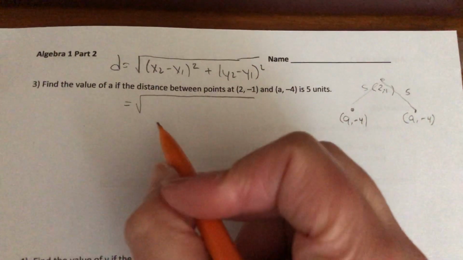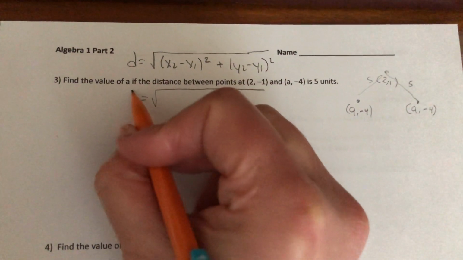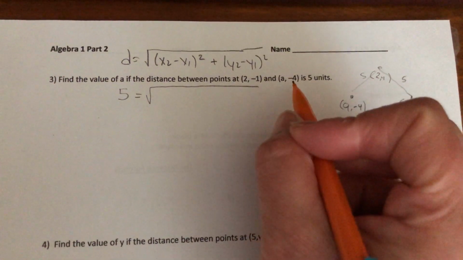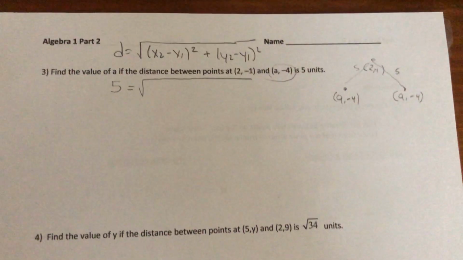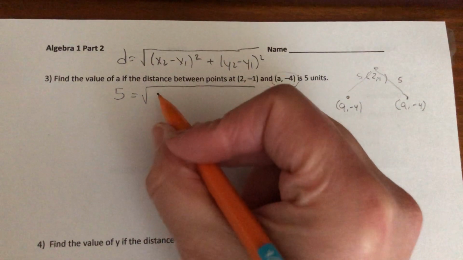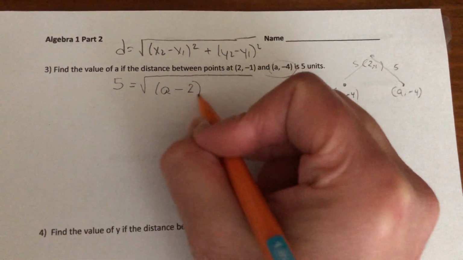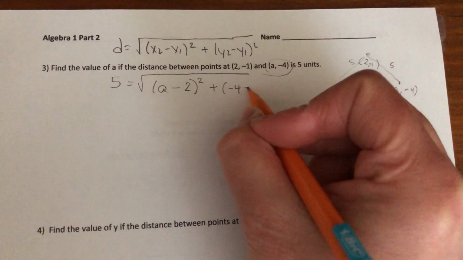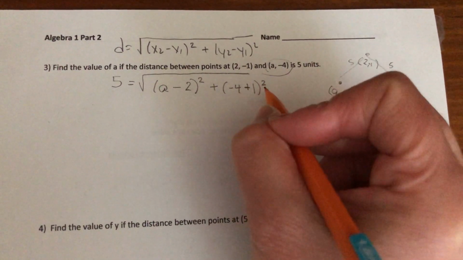So let's go ahead and see how we solve these. It tells me the distance is 5, so I'm going to put a 5 in for d. Now I have (2, -1) and then (a, -4). I always like using this point with a variable as my second point. So I'm going to say a minus 2 plus -4 minus -1. It's going to become -4 plus 1.